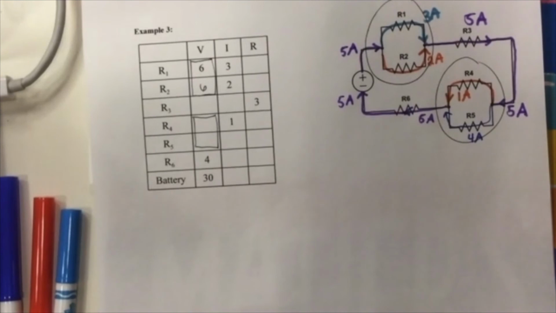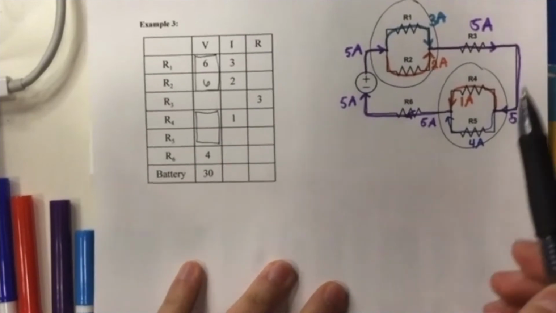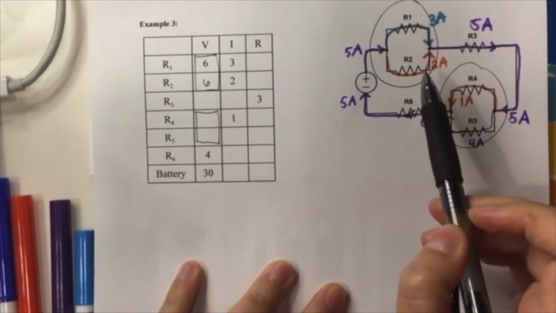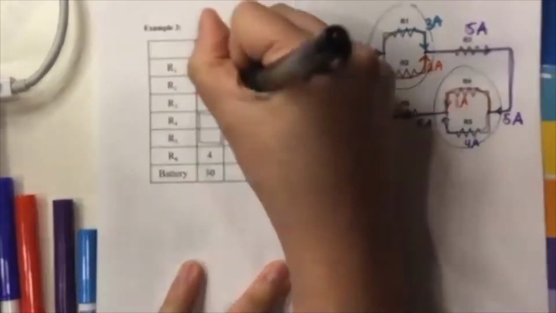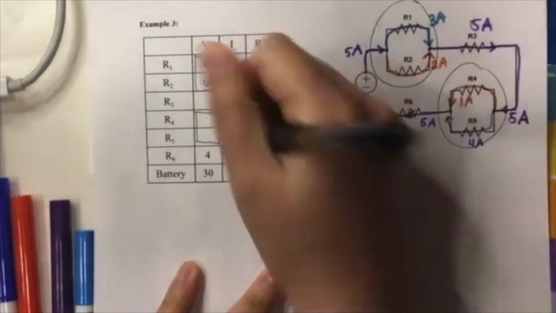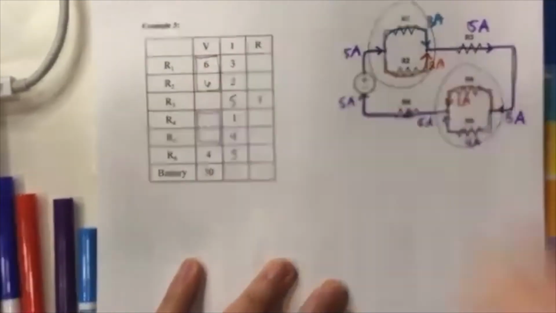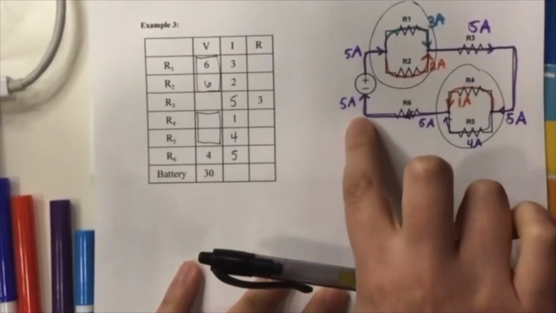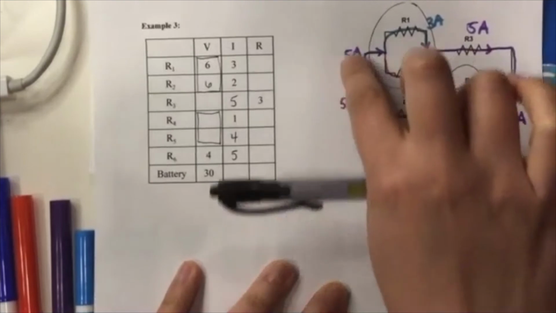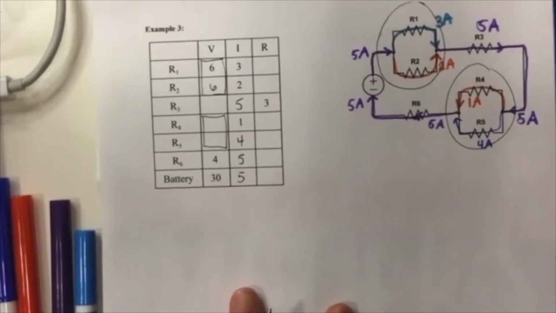And now that I've labeled it, I can read all the currents out quickly. So use color coding to help do your currents. 5 amps leaves the battery, splits into 2 and 3. 5 amps goes through R3 and then hits this junction. 5 amps splits into 1 and 4. Recombines so that 5 amps goes through R6. And that same 5 amps, all that current, imagine this is like water, right? All 5 gallons of water goes back through the battery. So don't add them up, it just equals 5. You don't double count things.